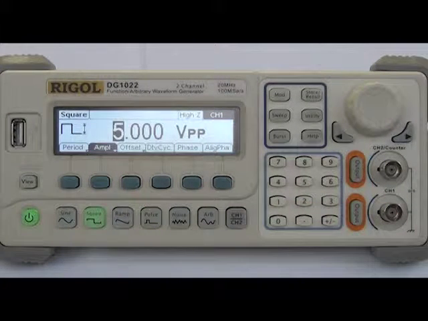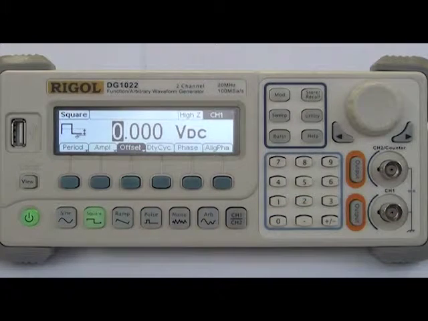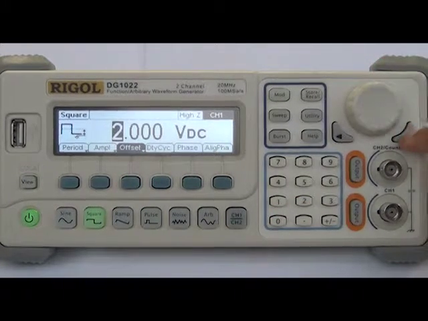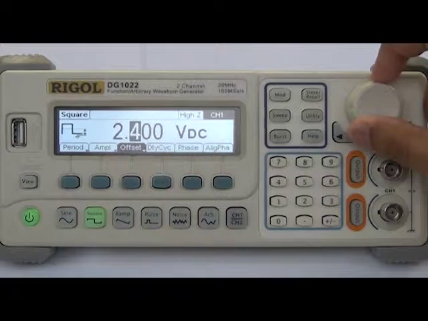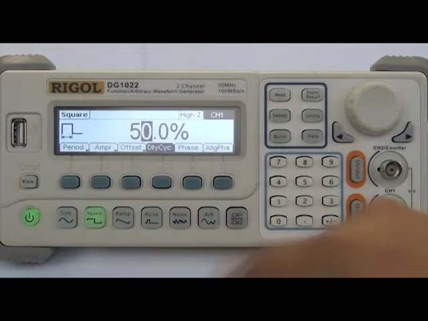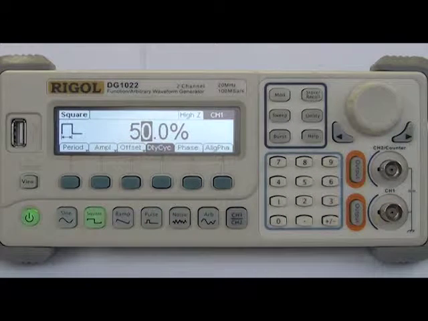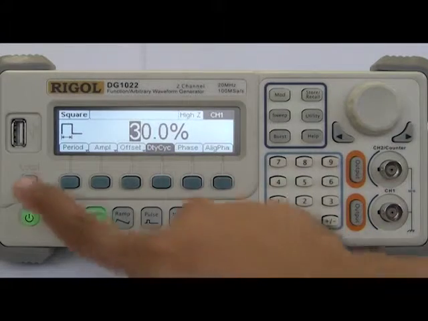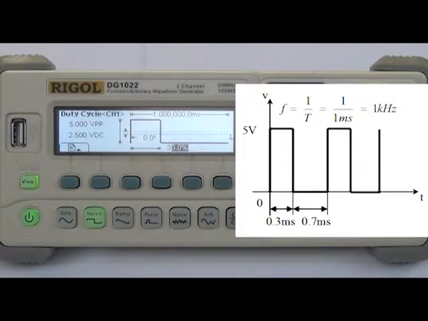Press the function key below the offset and set the offset to 2.5. Next, press the duty cycle tab and change the duty cycle to 30%. Press the view button to display the waveform.